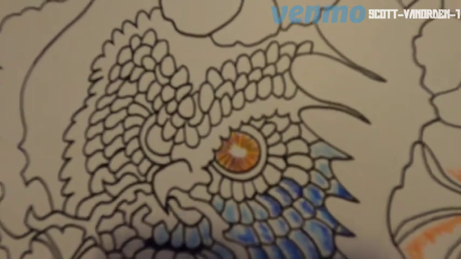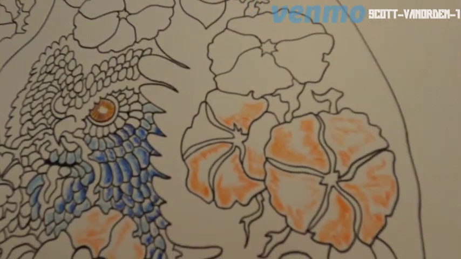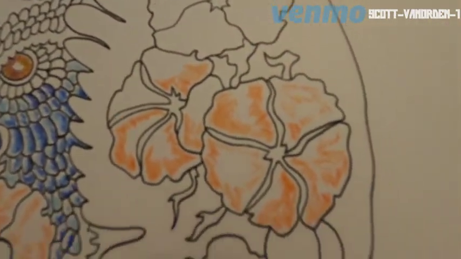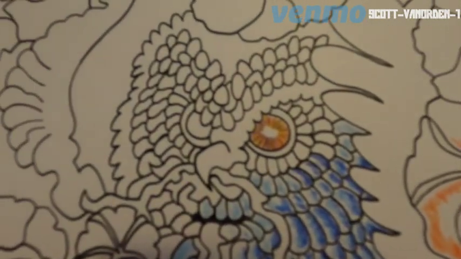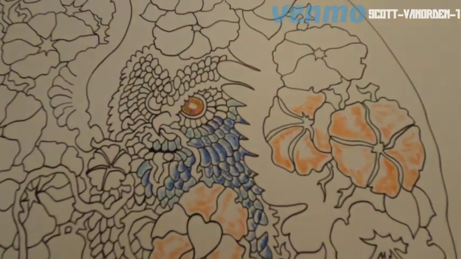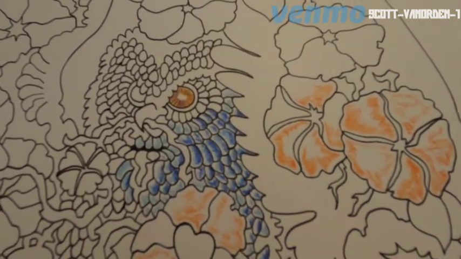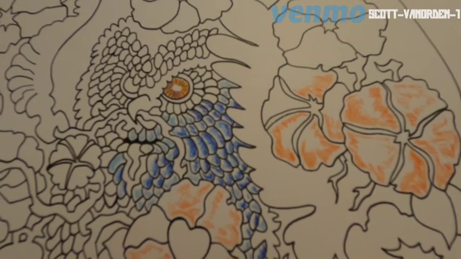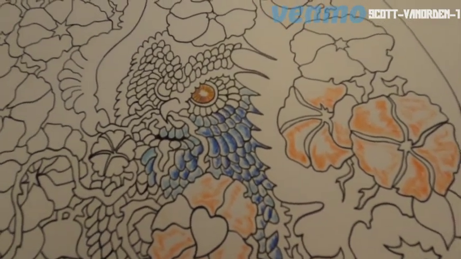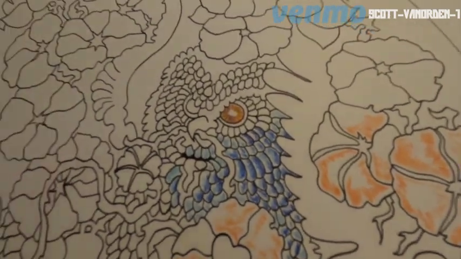Now in the early stages it may look a little muddy. That's okay. We're going to bring that out to pop it a little more. But in comparison here, if we go over here and look at the flowers, and then we look at the owl, you can start to see that there's going to be some depth, which I'm pretty excited about for you and for me, because I want a good drawing, you want a good drawing, or a good coloring page. And coloring can bring so much to the page.